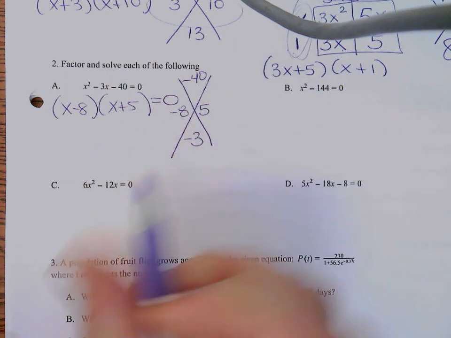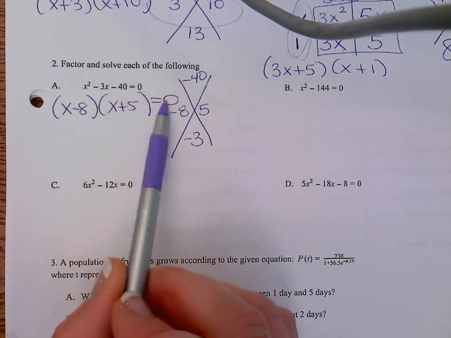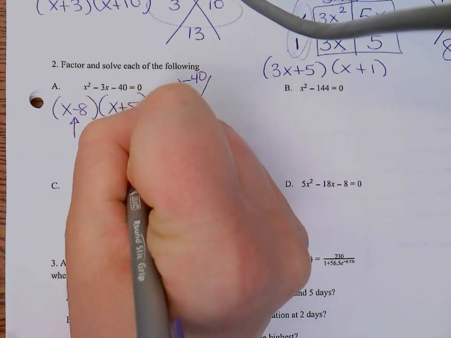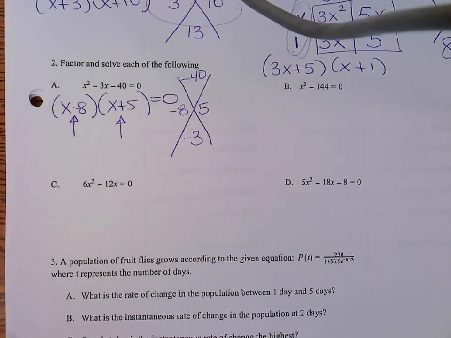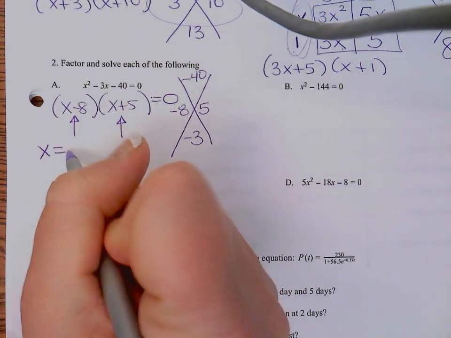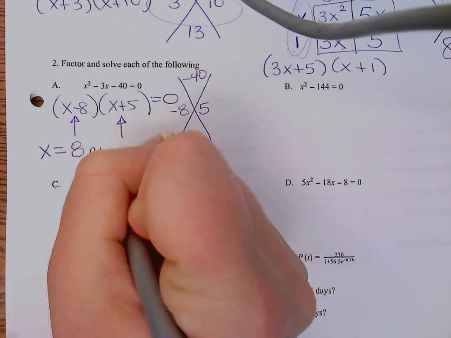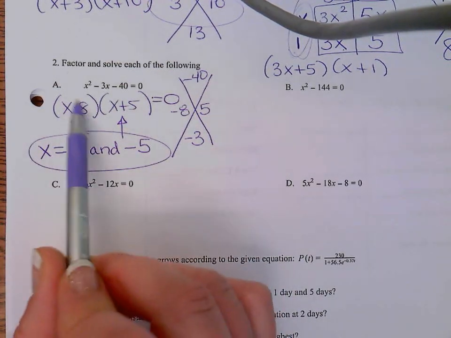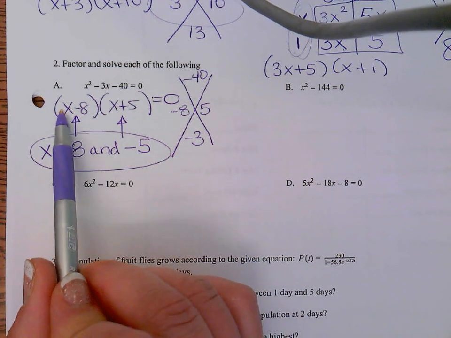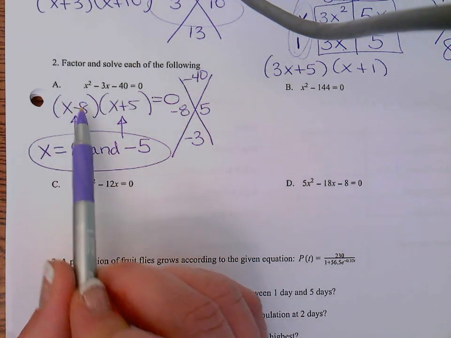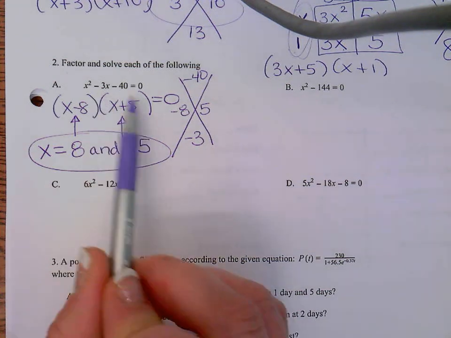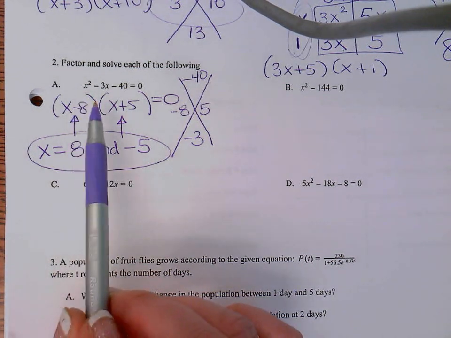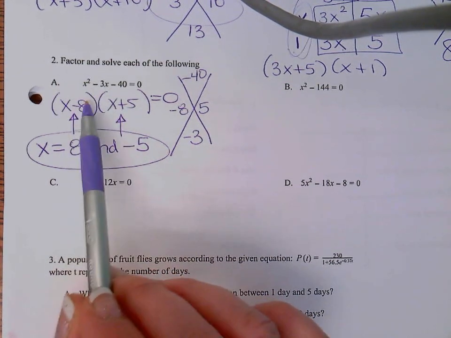So what are my x-intercepts? Because this says equals 0, I need to actually find my x-intercepts. So what will make that 0 for x and what will make that 0? Well, it's actually going to be +8 and -5. So your x-intercepts are actually going to be opposite of what your factors are, because doesn't 8 minus 8 make that 0? And -5 plus 5 makes that 0. So those would be the x-intercepts on the graph. These are the factors that we're going to need for solving some rational function stuff later.